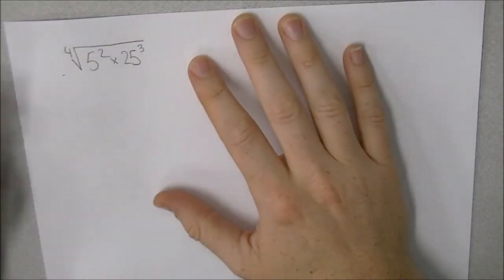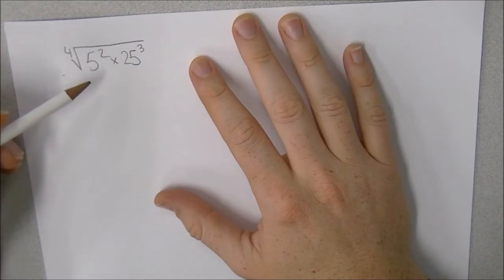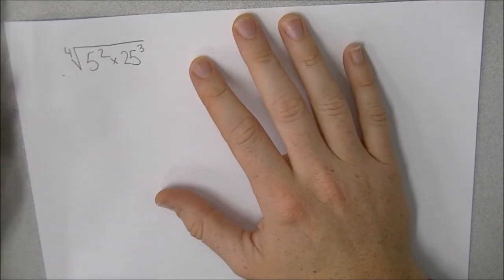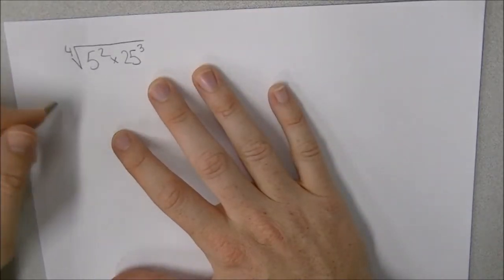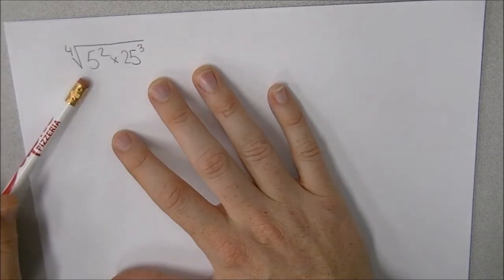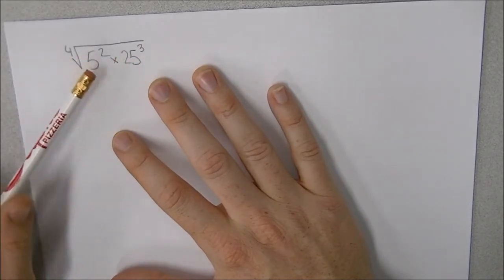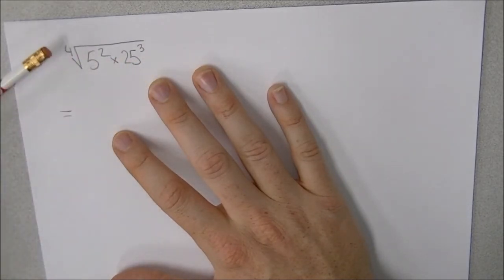Okay, here's an example of an exponent question from the textbook. Let's see if we can figure out how to solve this thing. So first off, there's a radical. That's what this checkmarky thing is called, right? There's a radical to the power of 4.